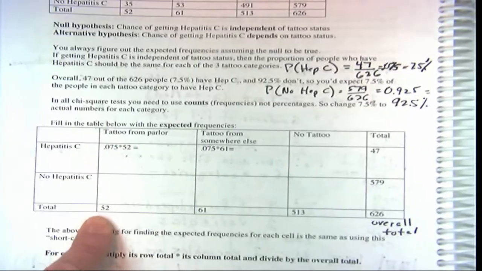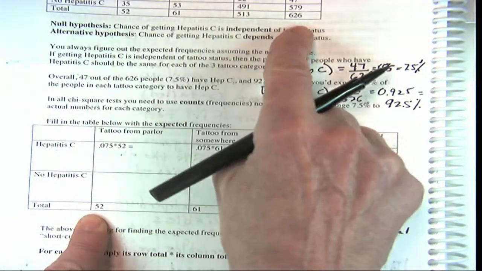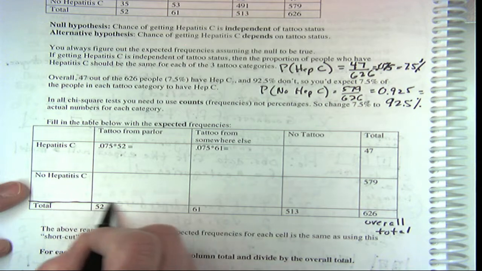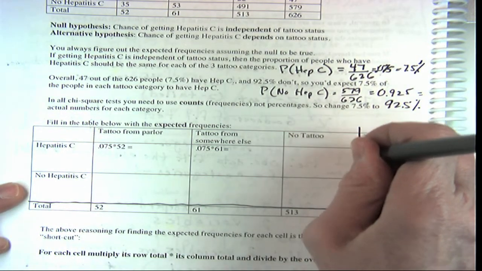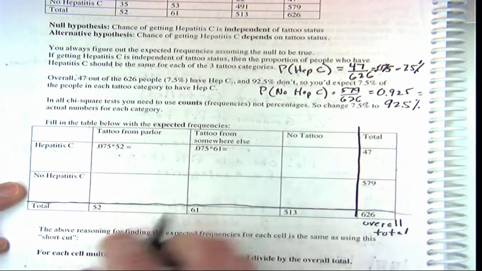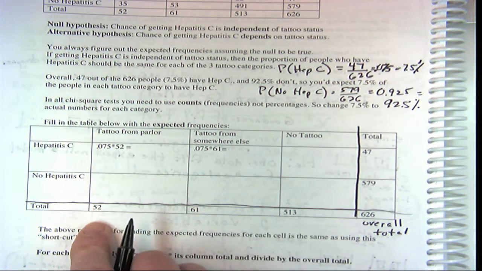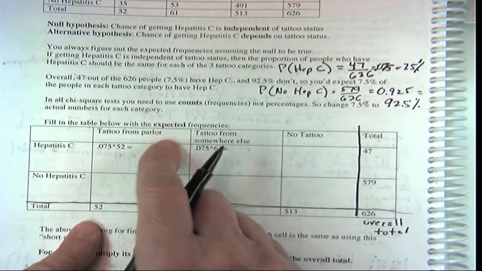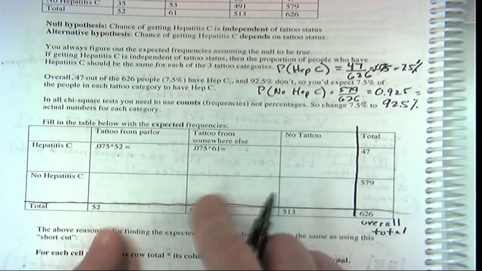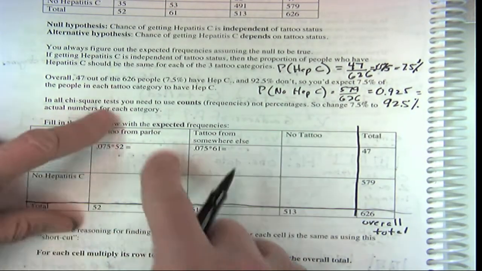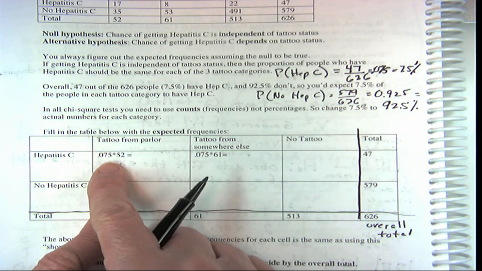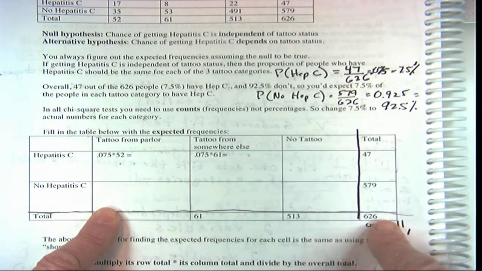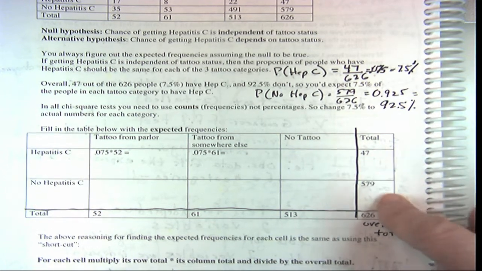these people here, 52 of them, these are the totals here, right? These are your totals. So you'd expect, if it didn't matter where you got your tattoo from, or if you have a tattoo at all, you'd expect within each category you would see 7.5%, right? Because that's what we had in the total. This is 7.5%, this is 90.